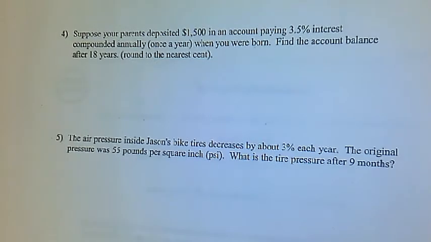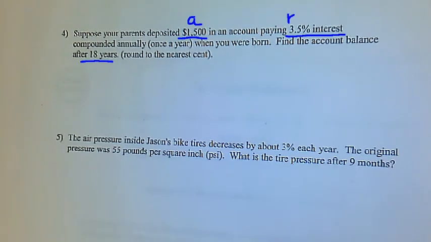All right, question number 4. Suppose your parents deposited $1,500 in an account paying 3.5% interest, compounded annually. So annually means once a year. We want to find the account balance after 18 years. So this is A. R equals 3.5%, which is equal to 0.035. And X equals 18. Okay. So let's try it out.